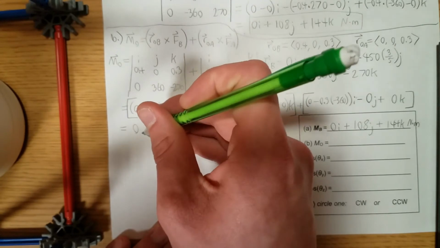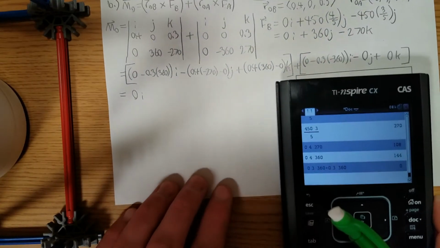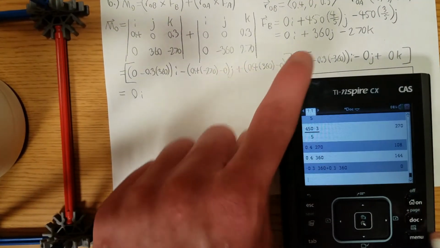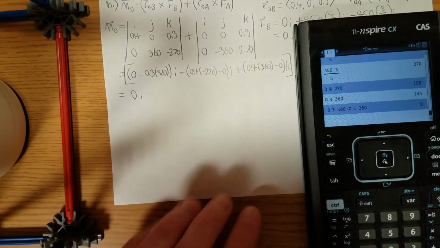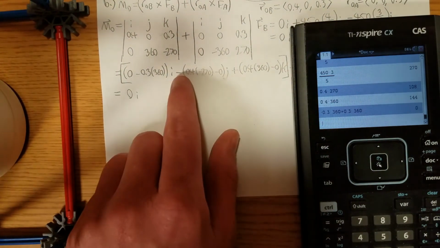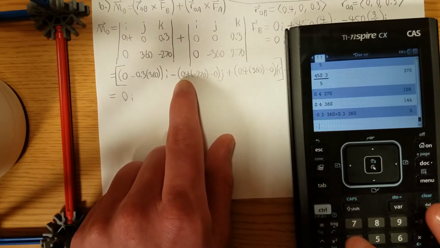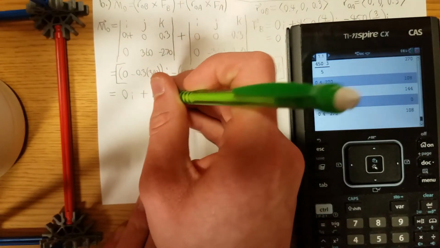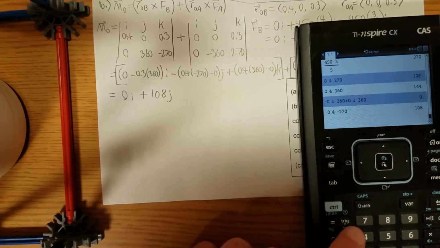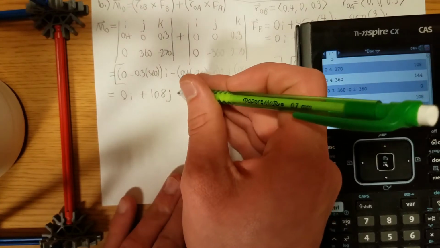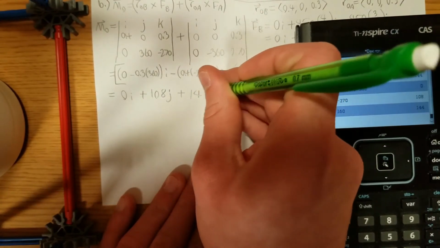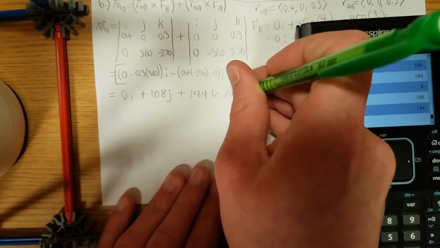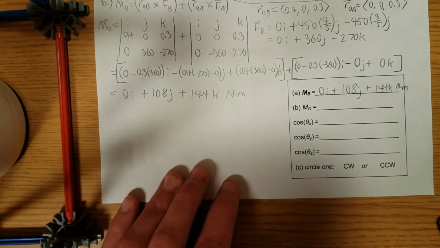So you've got 0i. And then all we have to worry about now, because these are zeros here, is this one. So we've got, let's see, negative 0.4 times negative 270 should be positive. We've got a positive 108 J, and then over here, 0.4 times 360, positive 144 K Newton meters. And that's actually our whole thing.